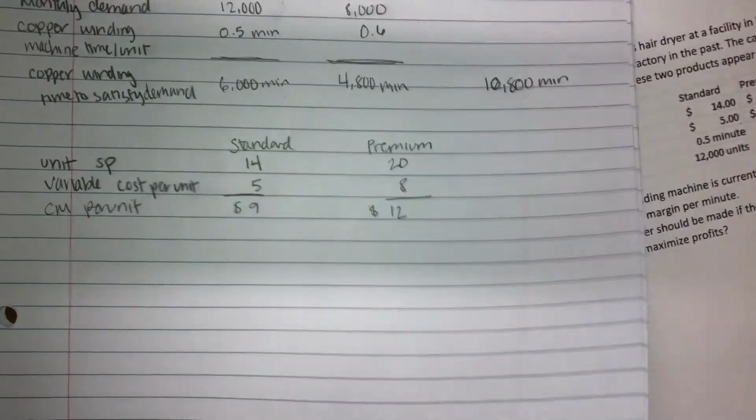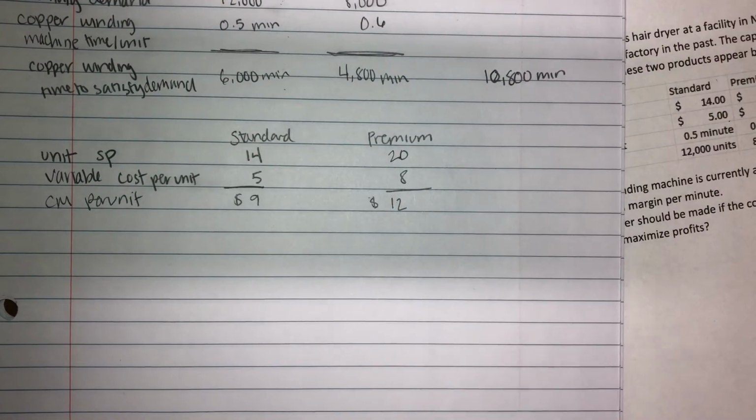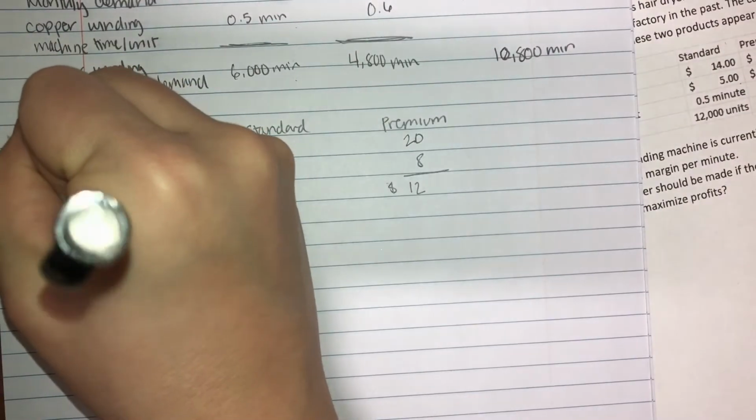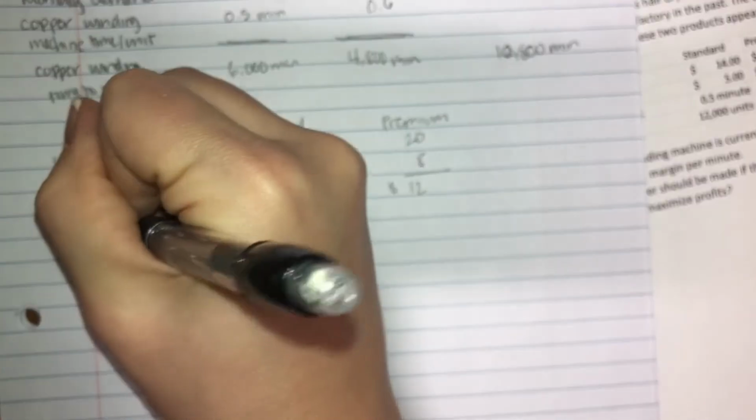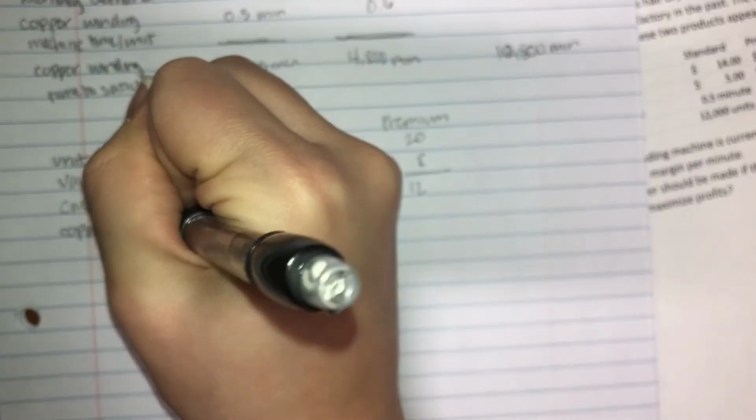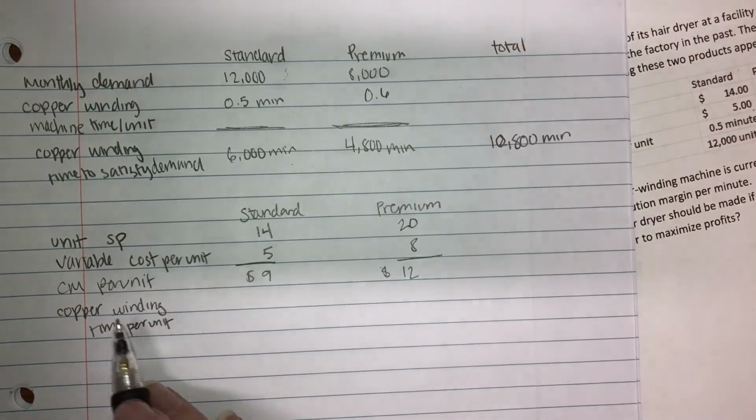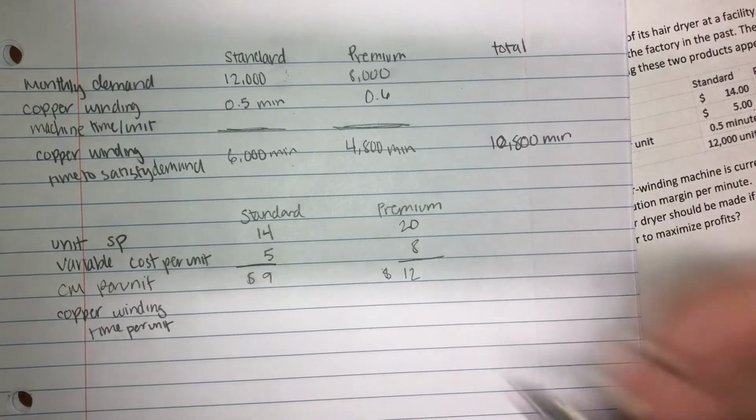So that looks pretty good, right? We can kind of see something that we feel like might be a better product, but we don't know for sure because we're actually going to need to determine, based on the winding time per unit, which one actually is better. So we're just going to carry those numbers up from the top down here. So we want the copper winding time per unit.